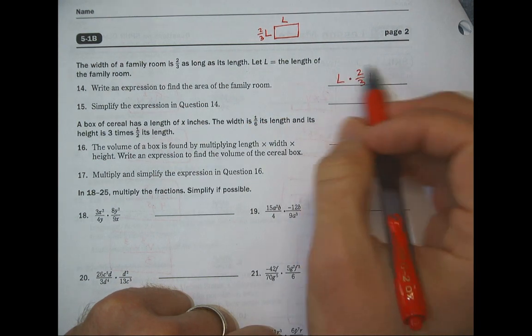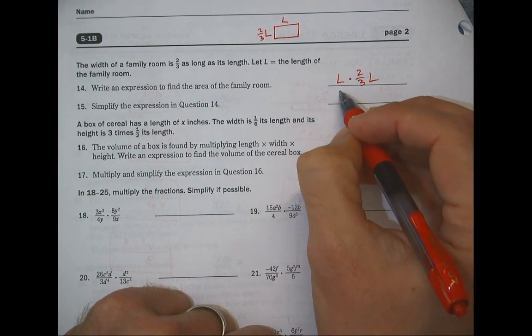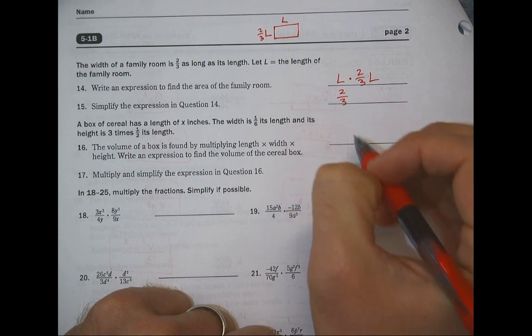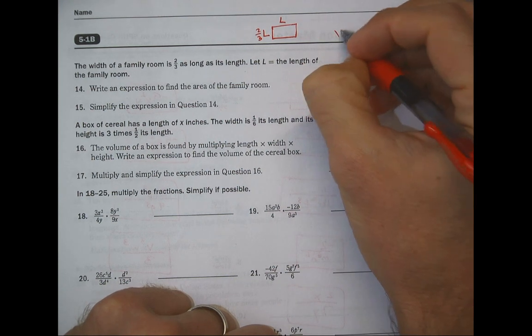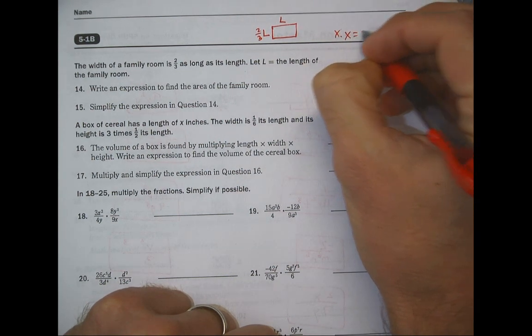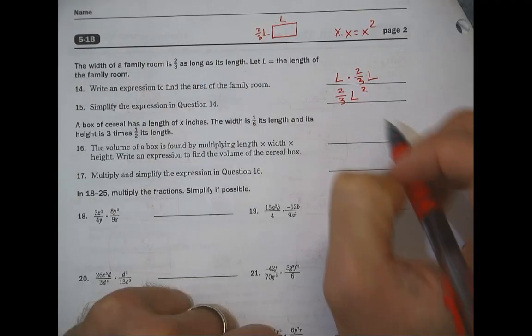And then we're going to go ahead and simplify this. Think of this as a coefficient of 1. When you multiply across here, then you're still going to get 2/3 as the coefficient. And L times L, just like X times X, is X squared. So L times L is L squared.